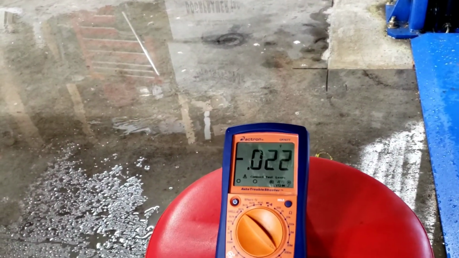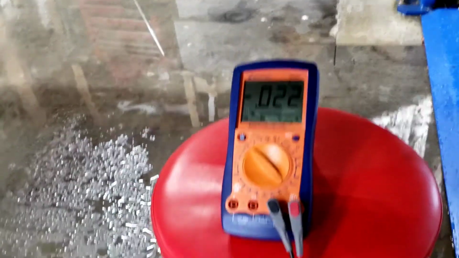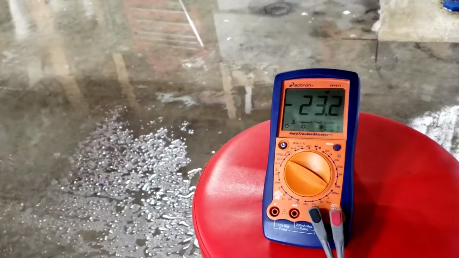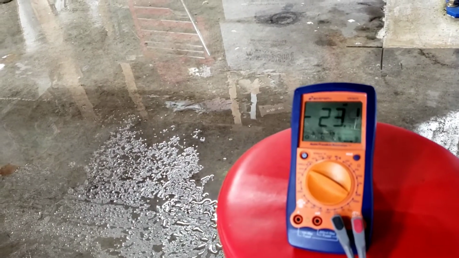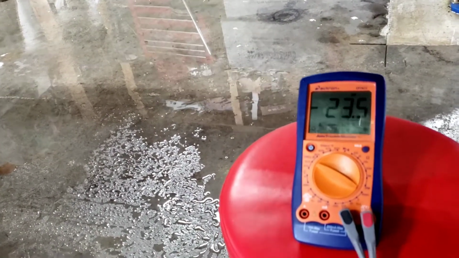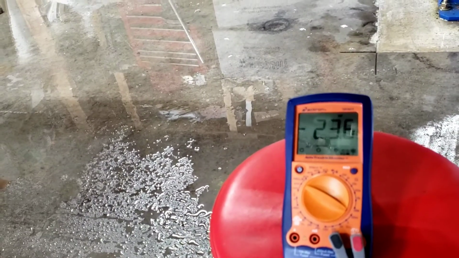Don't worry about my polarity being reversed. We got 0.022. Let's go to the smaller scale. 23 millivolts. Don't worry about the negative. I can reverse my polarity on this, it doesn't matter. So we got 23 millivolts. It's a good ground. Now I can check the white wire.